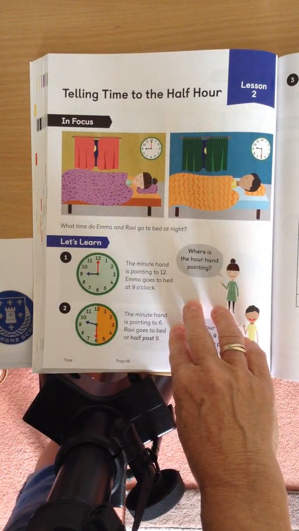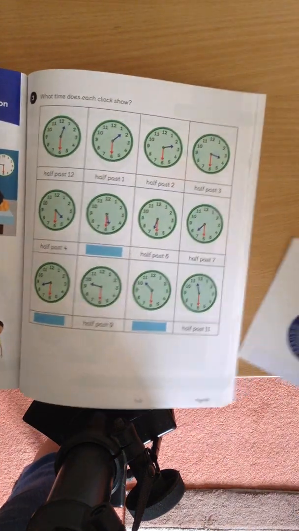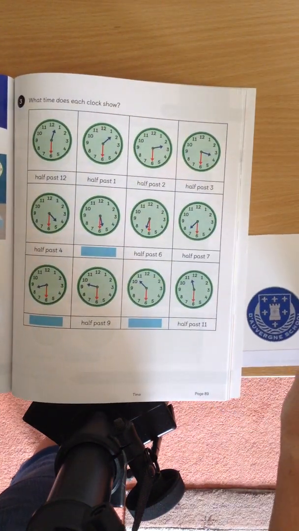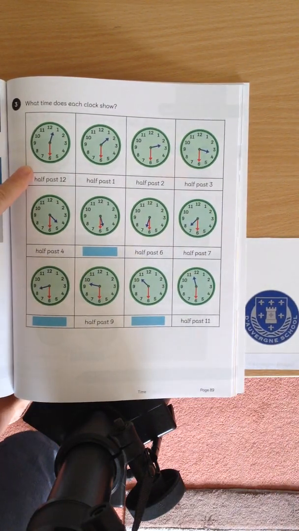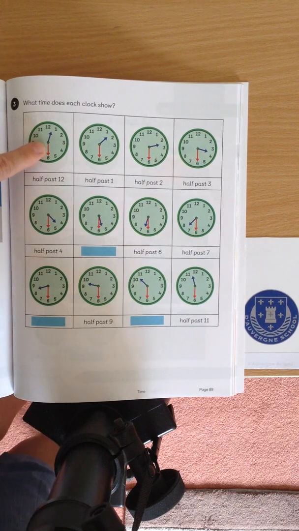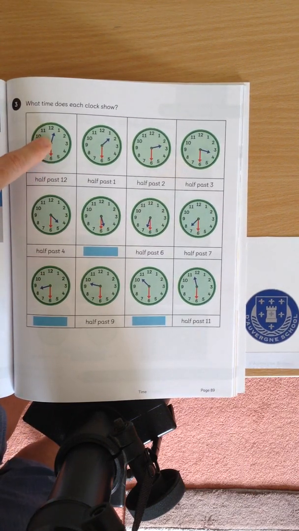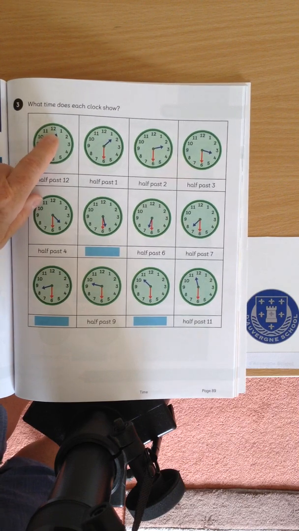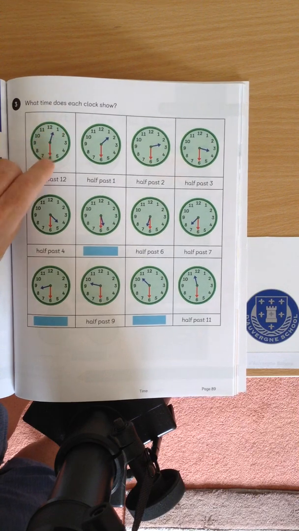Let's have a look at some more times, see if we can recognise those as we're looking at half past. Here we go. Let's look at the top one first. So we have the minute hand, the long hand, pointing at the 6, so it's half past now. The hour hand is pointing in between the 12 and the 1.